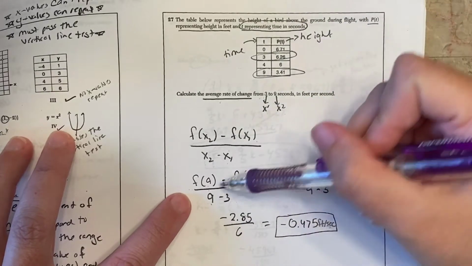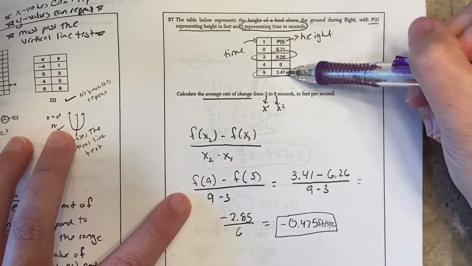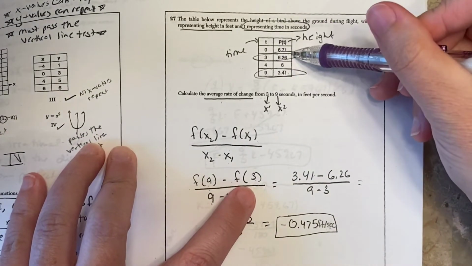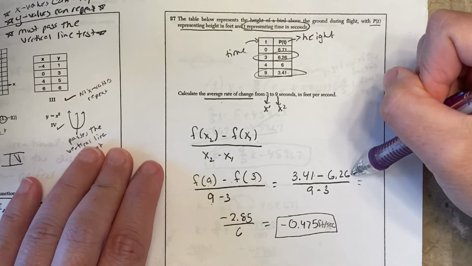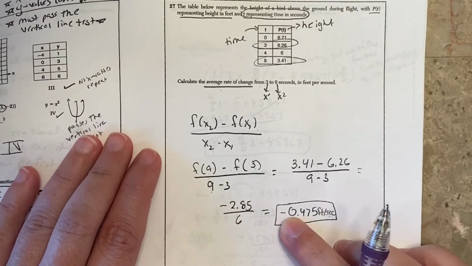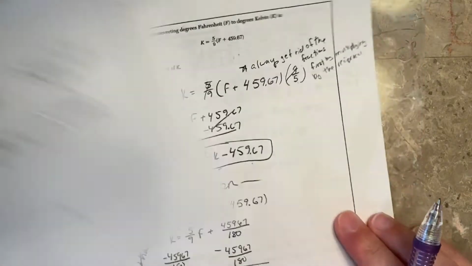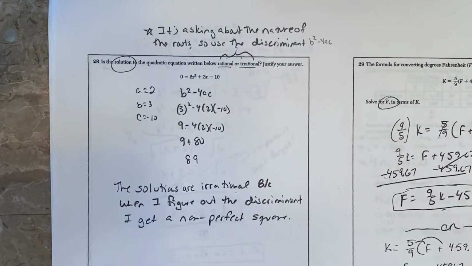So f of 9. Okay, so when x is 9, what's the corresponding y value? 3.41. When x is 3, what's the corresponding y value? 6.26. And then you simplify and you get negative 0.475 feet per second. All right, moving on to number 28.